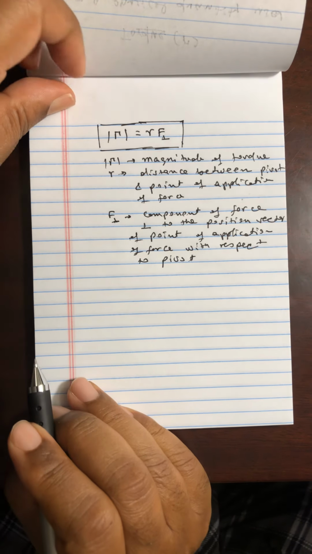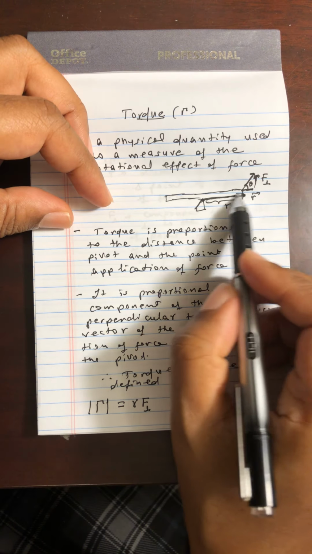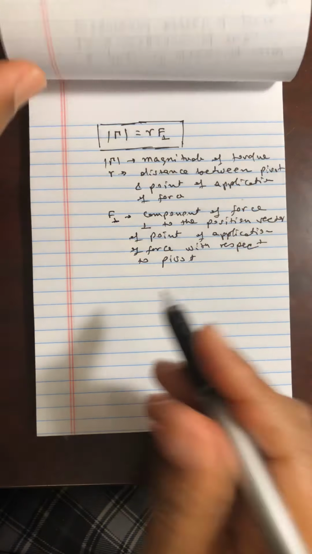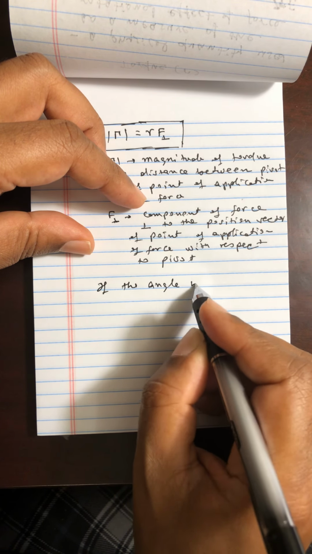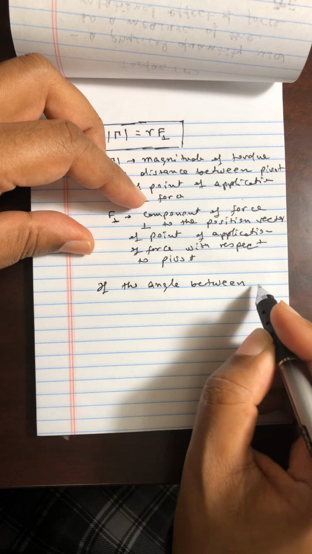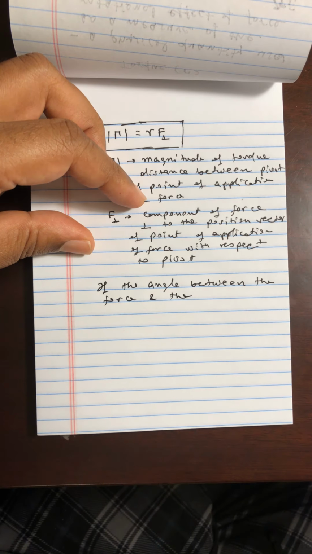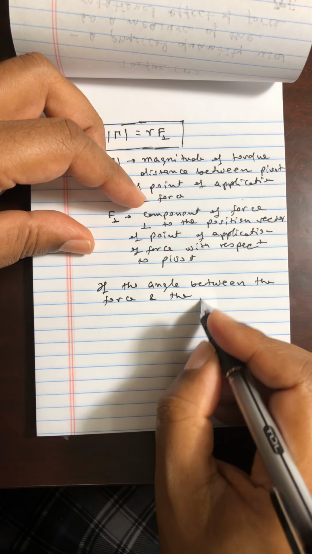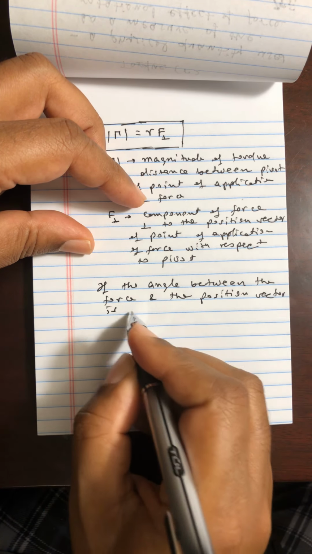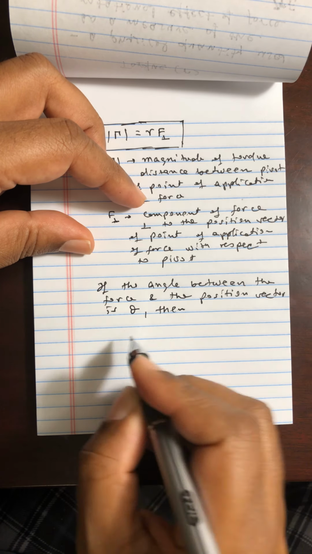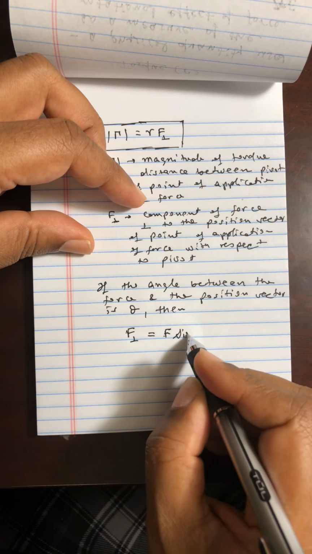Okay, now we can write this a little bit differently using the angle between the force and the position vector. If the angle between the force and the position vector is theta, then we have the following: F perpendicular actually equals the magnitude of the force times the sine of theta.